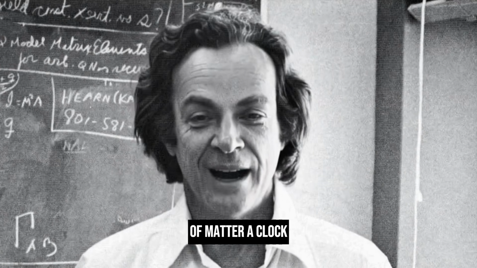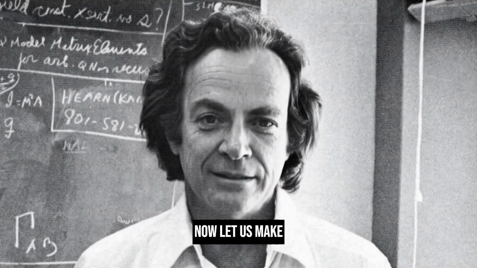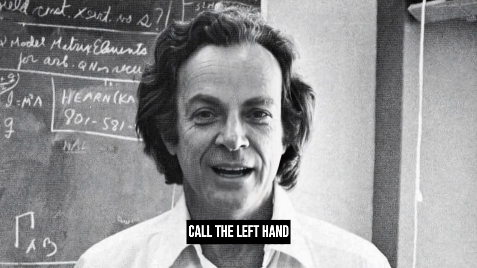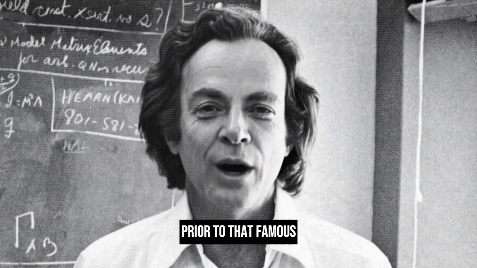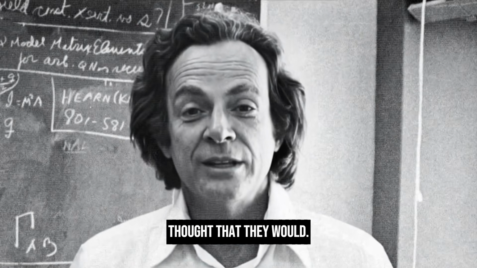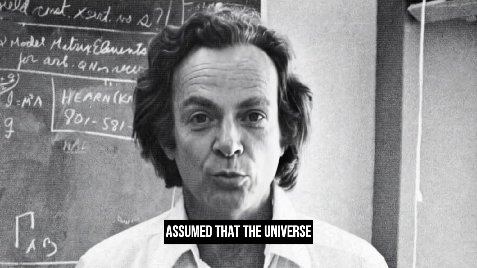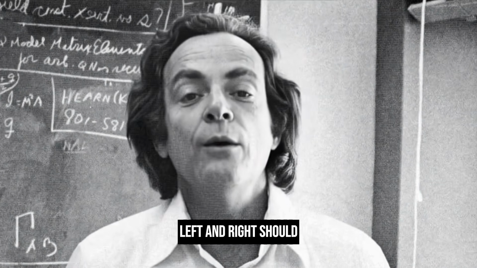Let us make out of matter a clock, which we call the standard, or right-hand clock. Now let us make also out of matter a clock which we call the left-hand clock. We have just discovered that in general these two will not run the same way. Prior to that famous physical discovery, it was thought that they would. This was shocking, truly shocking. For decades, physicists had assumed that the universe was perfectly symmetric under mirror reflection. Left and right should be equivalent, but they're not.